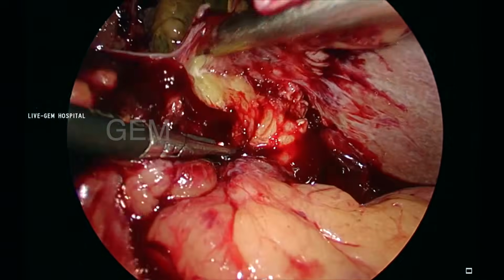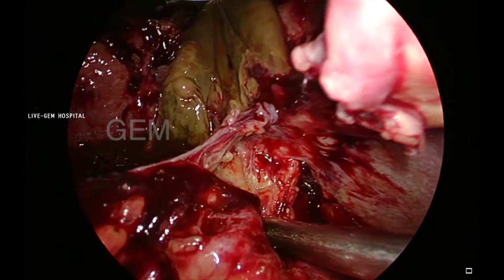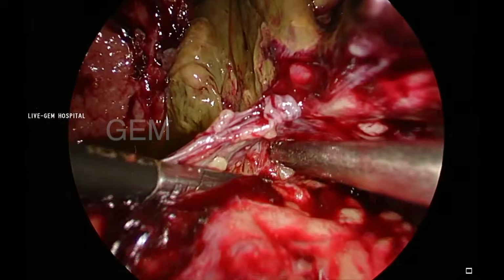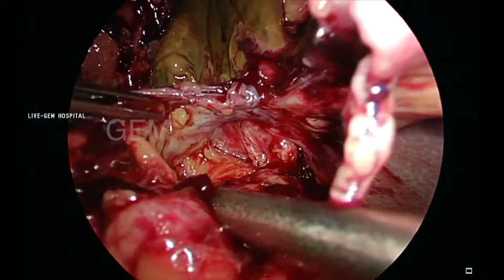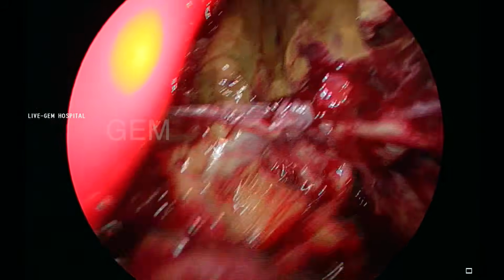So I am trying to separate on the medial side from the quadrate lobe. If I see the anterior wall of the gallbladder, I can take out the omentum. So this type 1 modification will be avoided. So just I am looking for that.